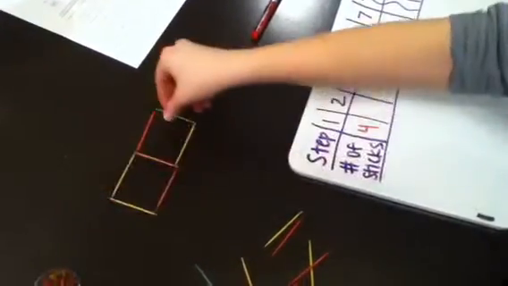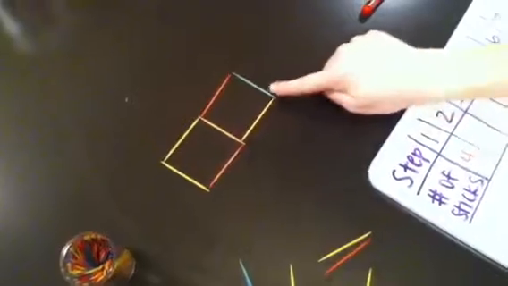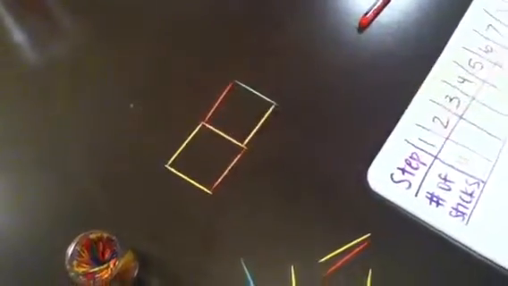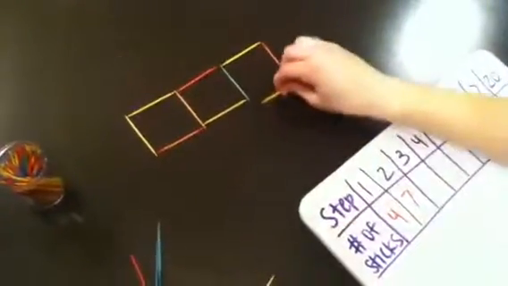They look the same. So right now we have 2 windows, and how many total sticks do we have? We have 1, 2, 3, 4, 5, 6, 7. So we have 7 total sticks with 2 windows. Now let's build a third window. 1, 2, 3.